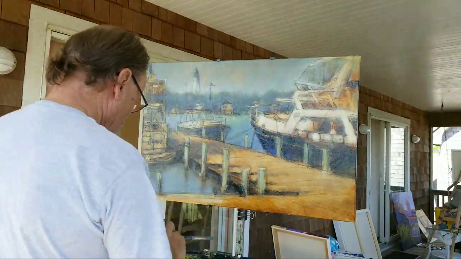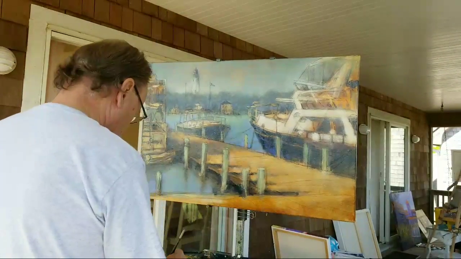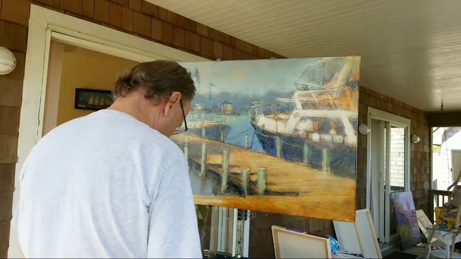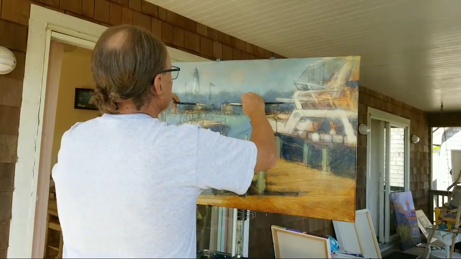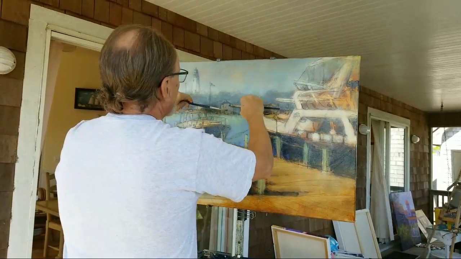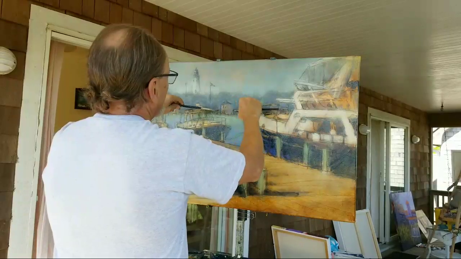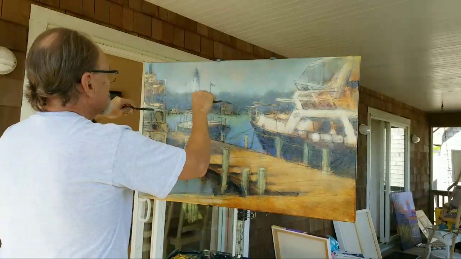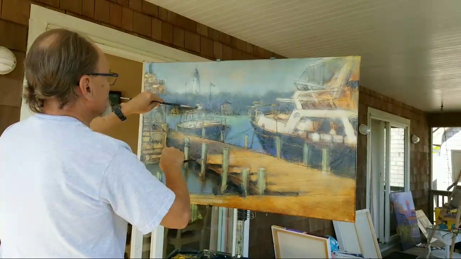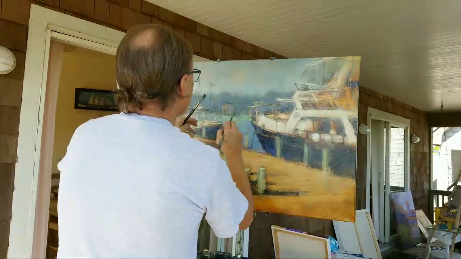This building is showing up way too much, isn't it? I just kind of noticed that. You've probably been screaming the whole time, dial that building down. So I've mixed up a dull purple to go on this side of it. There. This is part of the boat, this little light thing here. So that is definitely better.